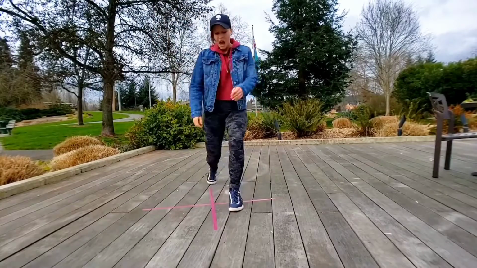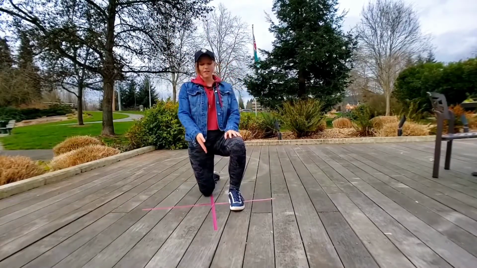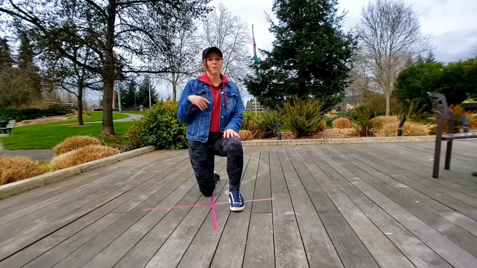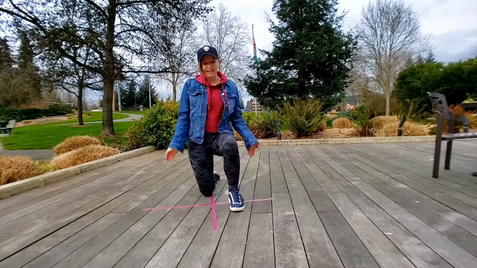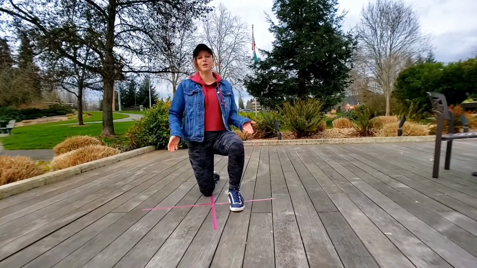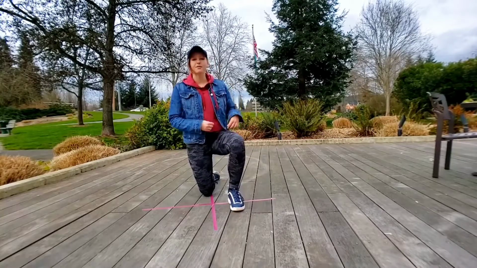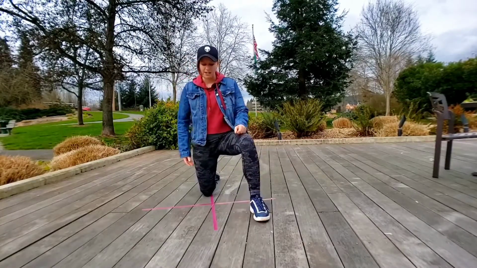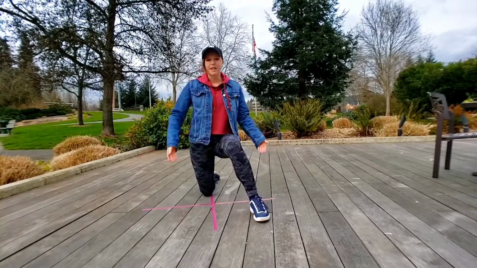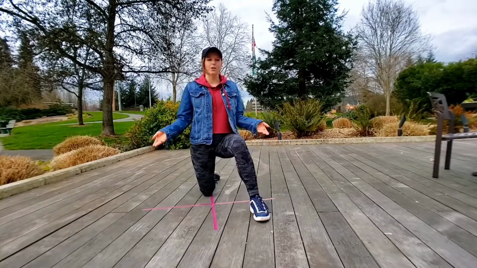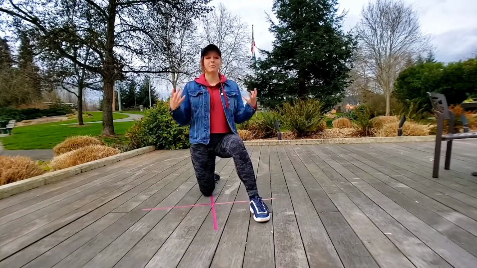So there, I started out doing the running man on the y-axis, kicked on the y-axis, and then I spun and I snapped to the x-axis to continue doing the running man. That's an example of using three dimensions because you're utilizing both directions of the axis in order to combine moves to make them more interesting.